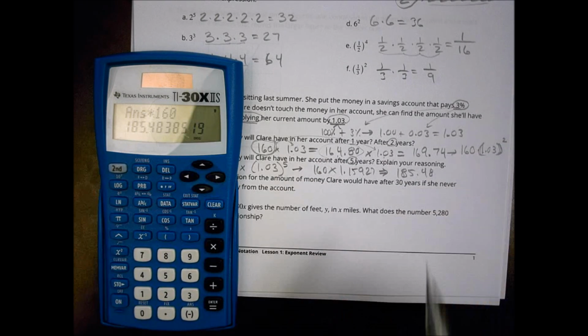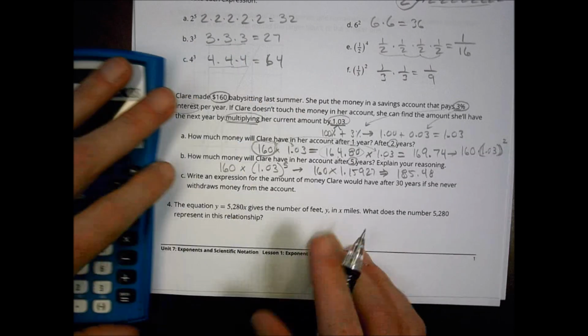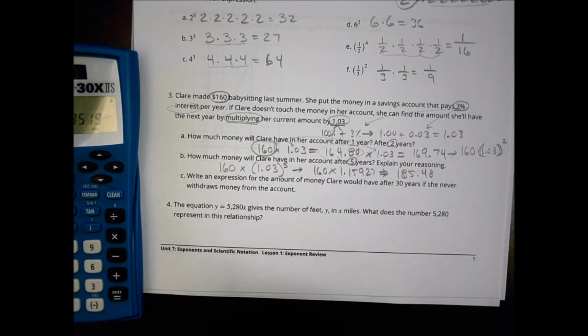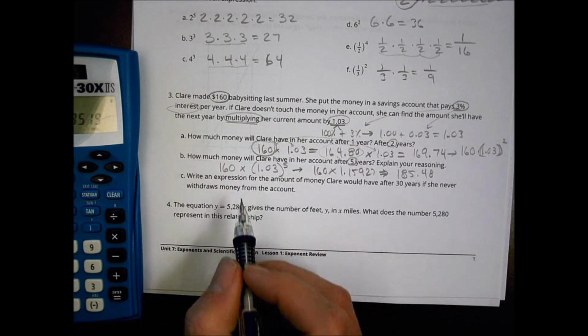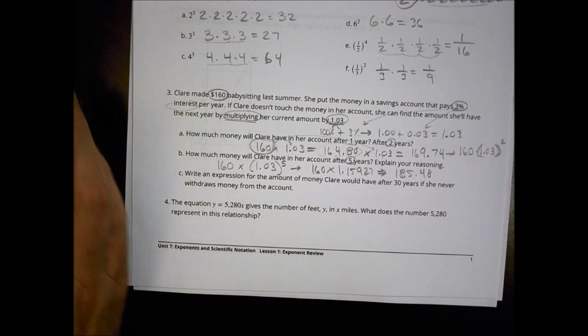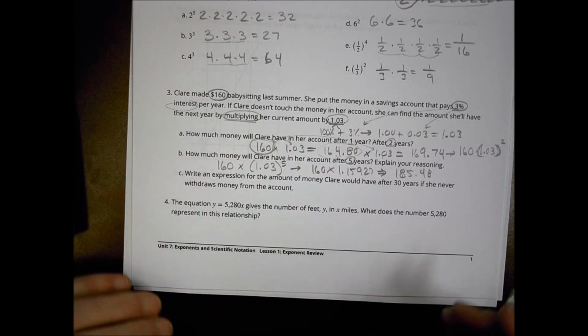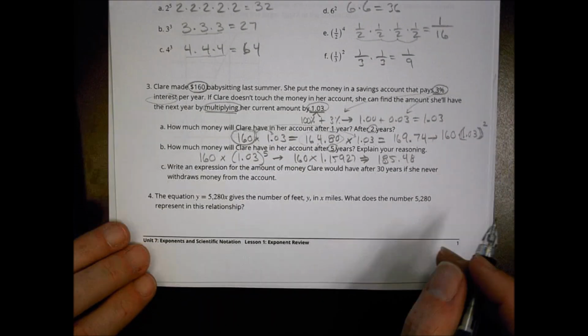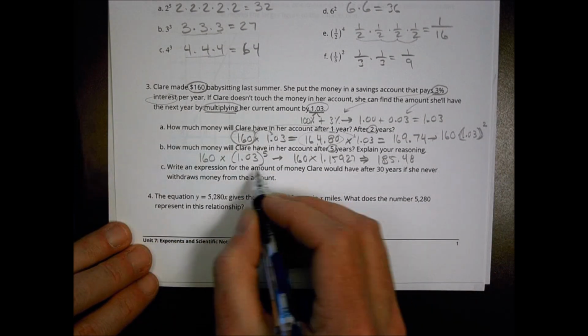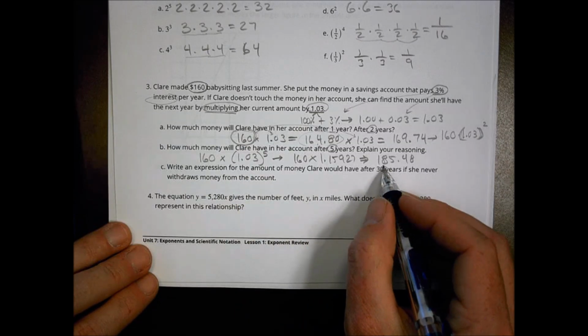You could again get that same answer by doing it the long way. I still did it the long way by doing 1.03 5 times. So it's the same thing. Your calculator, there are ways to make that a little faster by substituting the values for exponents, but that's another lesson.